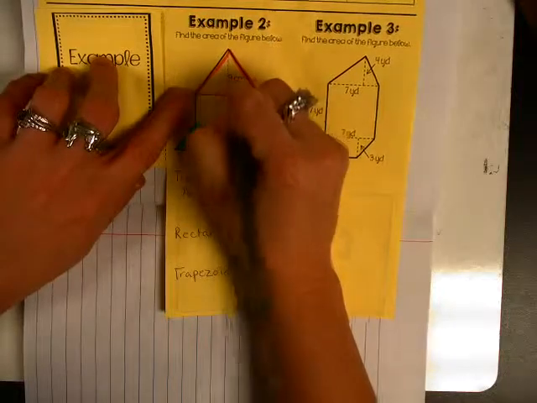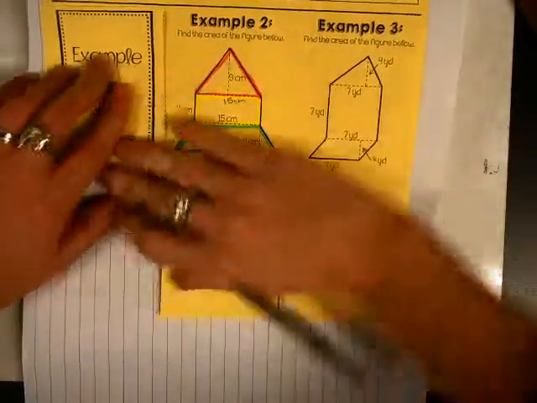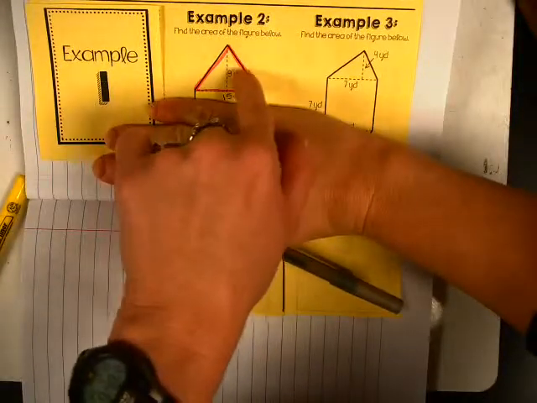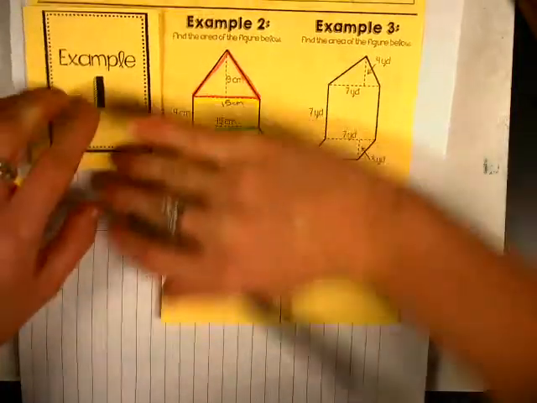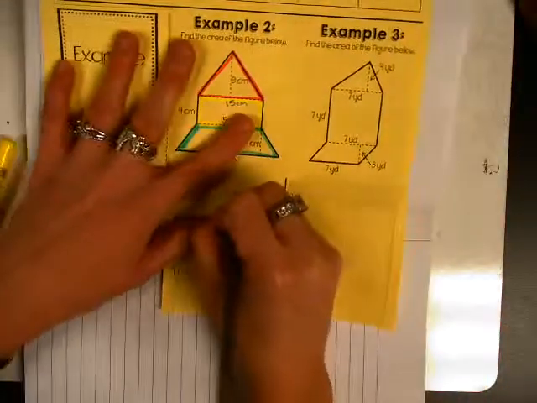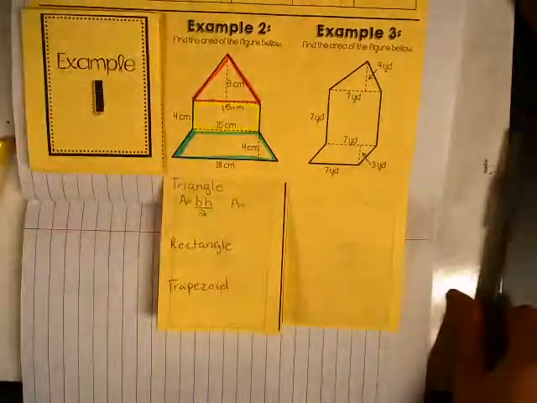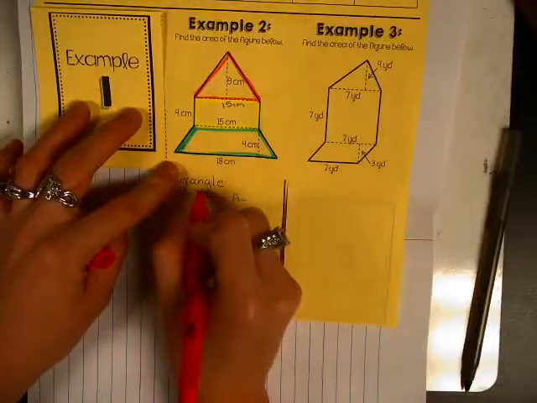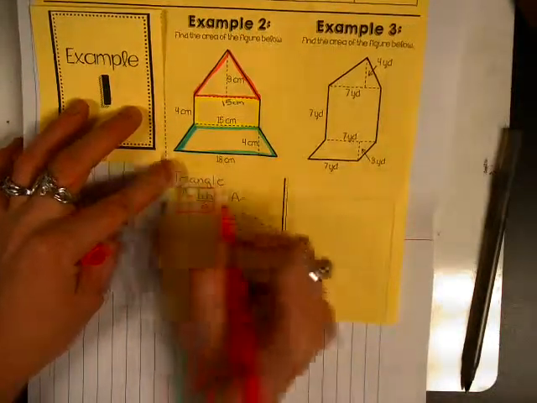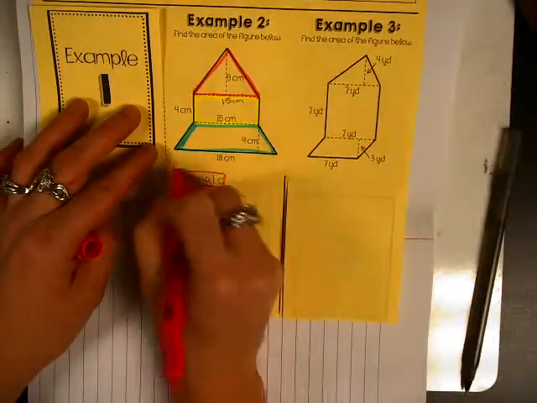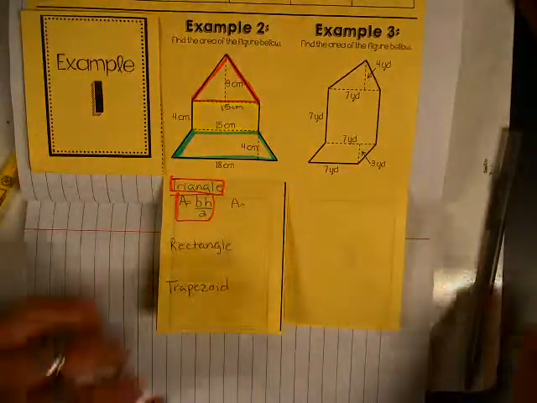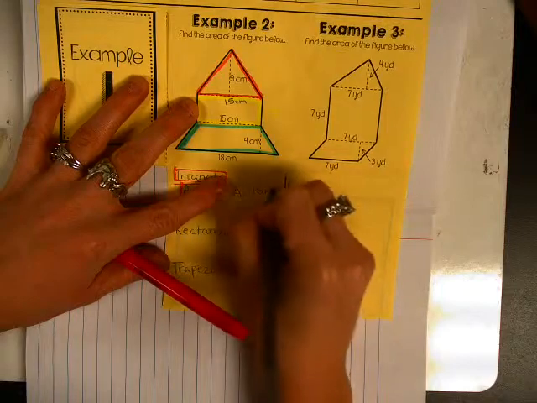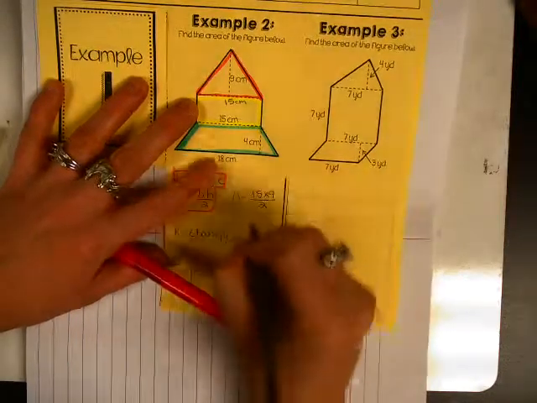Now that I look at my triangle, what is my base? What is my height? 15 is my base, 9 is my height. So, A equals... I'm going to put all this in. It's my triangle. So my base is 15. My height is 9, and it's all divided by 2.